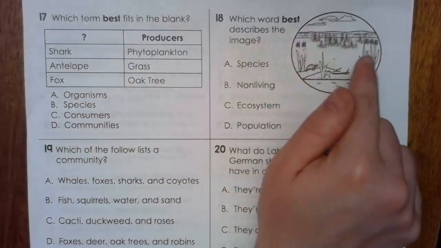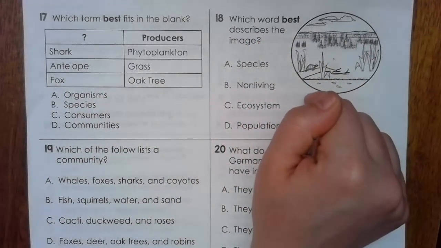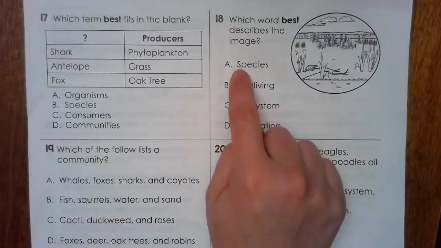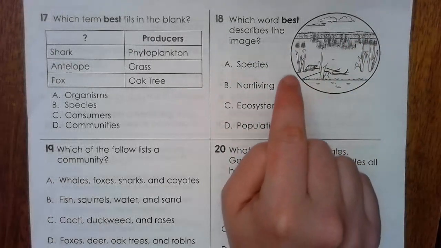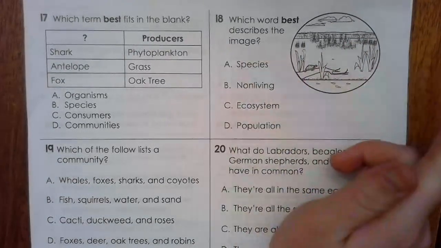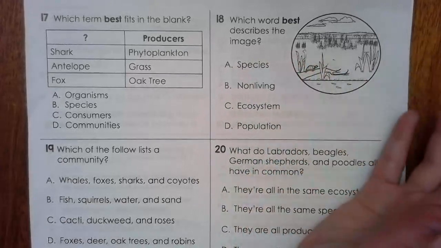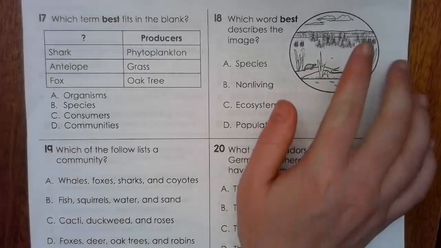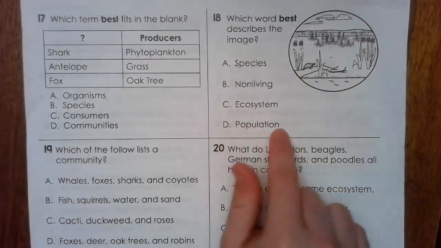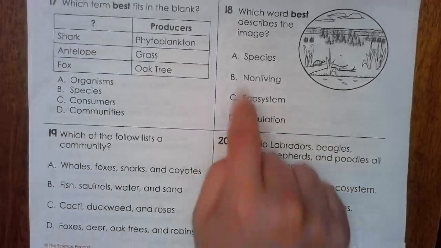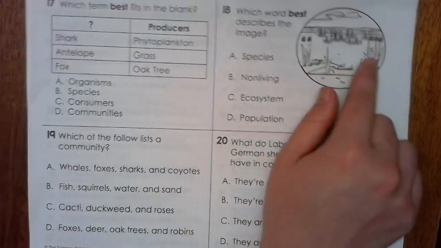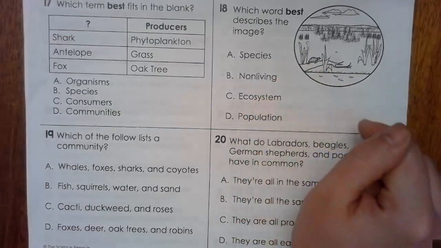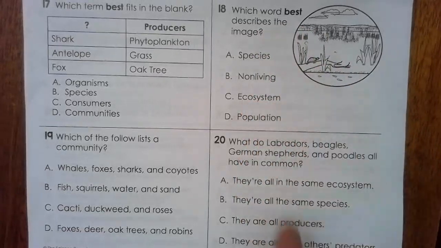Number 18, which word best describes this image? It's going to be C, ecosystem. Okay. A species would be just one type of organism. Non-living would be all non-living things. We know that plants and animals are both living things, so that would not be it. There are organisms here. An ecosystem has living and non-living things interacting, and a population would be a head count of one species. But there's several different species of organisms here. So C, ecosystem for 18. 18 is ecosystem.